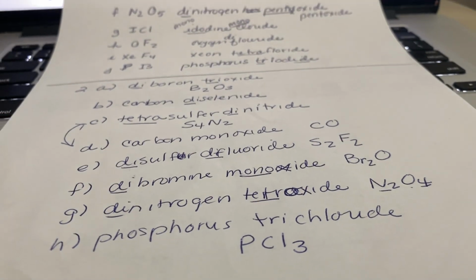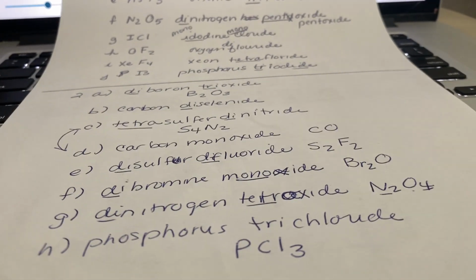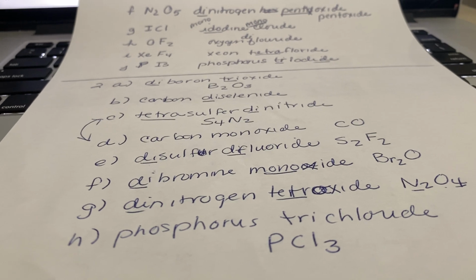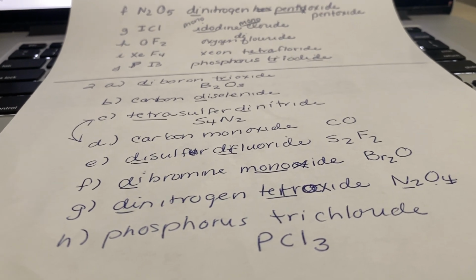So it's not as hard as you think, right? So I hope those are the answers to those, and now you probably have these on test questions, but that's how you name molecular compounds. Now we're going to get into the next topic, we're going to talk about ions.